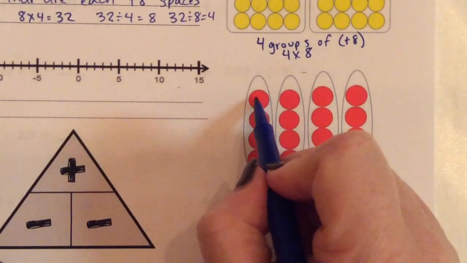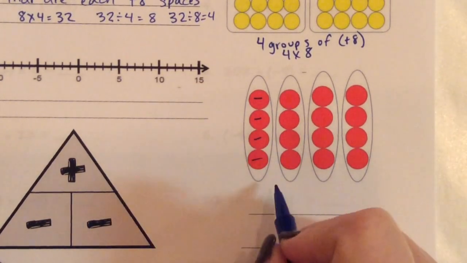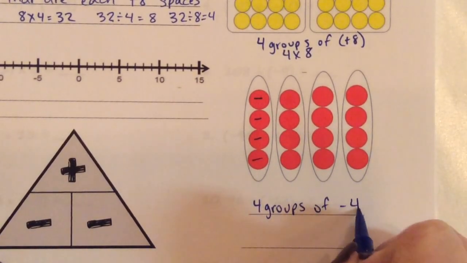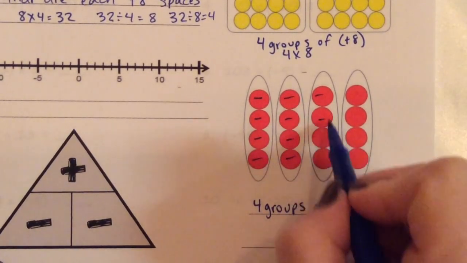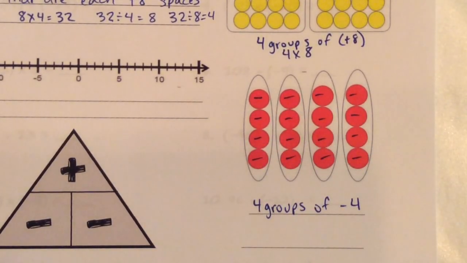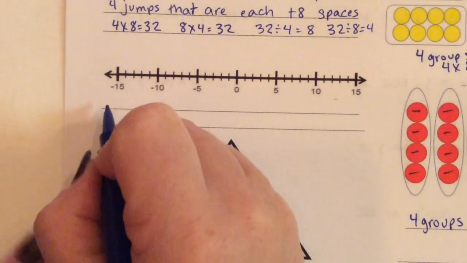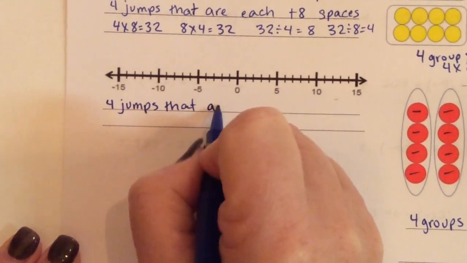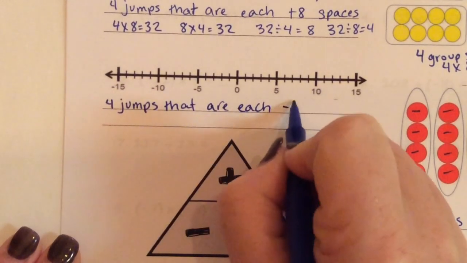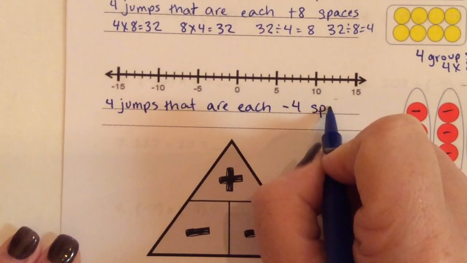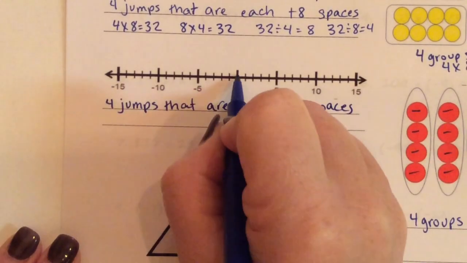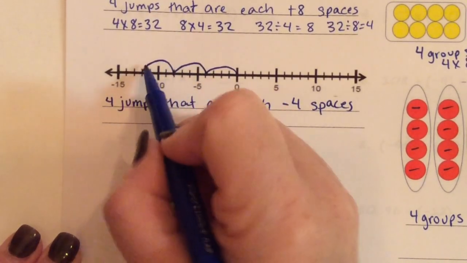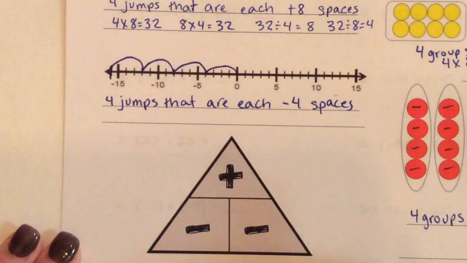Okay? This model, remember these red integer chips were negatives. So here we had 4 groups of negative 4. Because each group has 4 negative integers in it. Okay? 4 groups of negative 4. So again, right here, I'm going to say 4 jumps that are each negative 4 spaces. What that means is 4 spaces in the negative direction. So I always start at 0, and I'm going to go negative 4, negative 4, negative 4, and I'm going to go over here one more past it to negative 16.